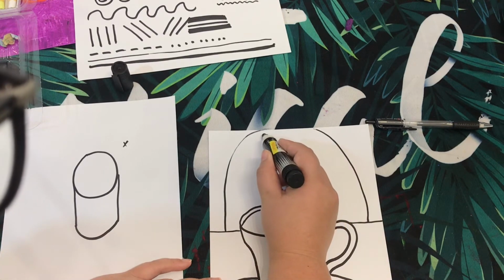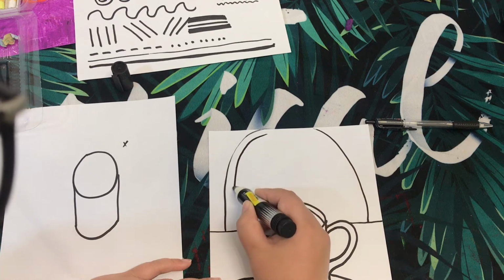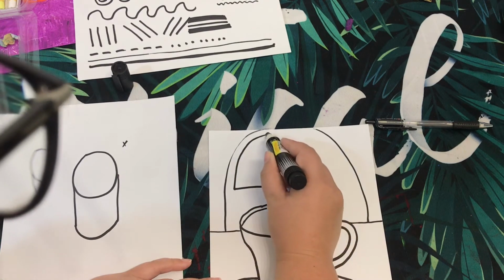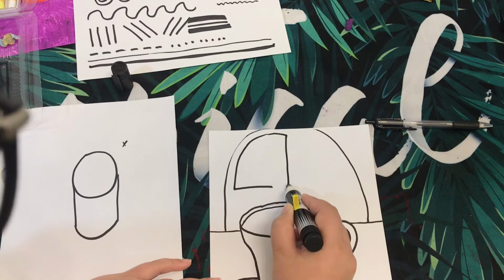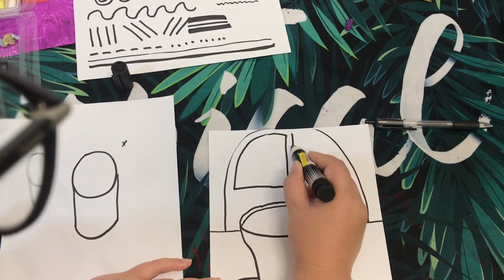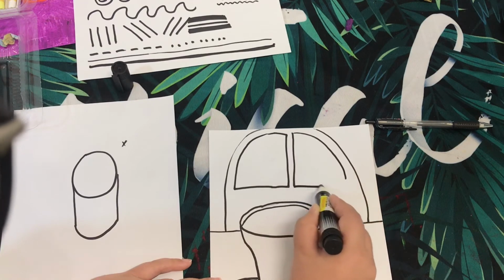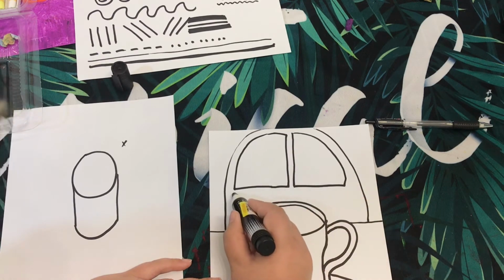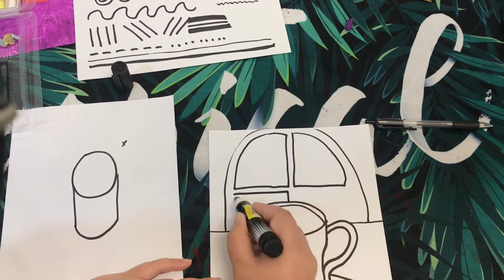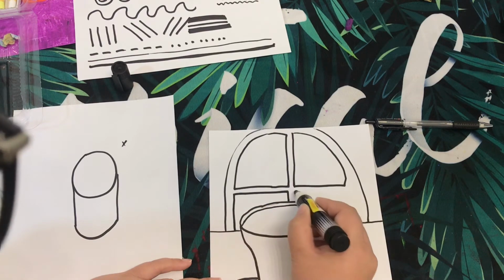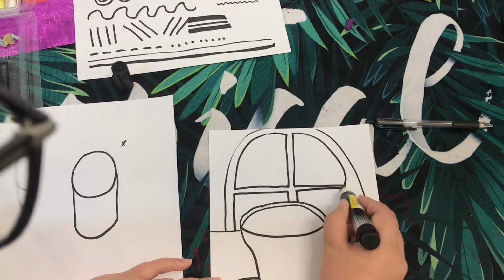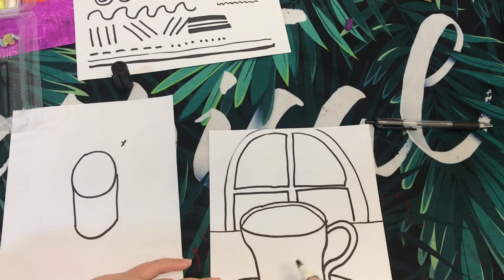I'm going to draw a little glass over here. Connect the dots, and then one more going downward. There you go.